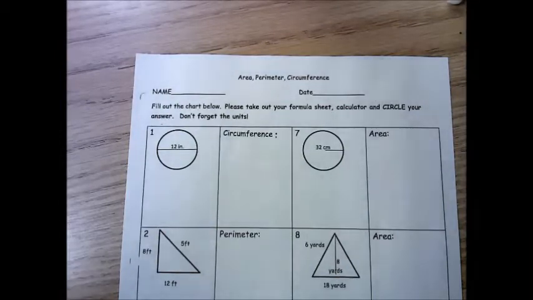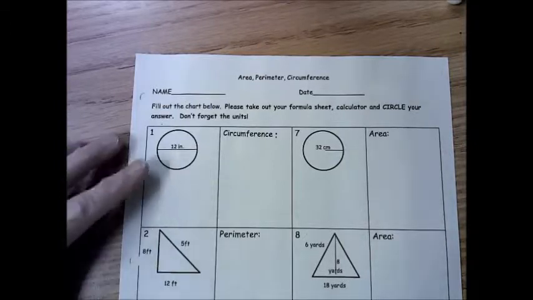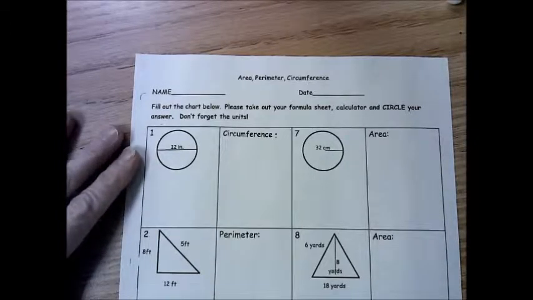Okay, great. Let's get going. Let's go ahead and find measures for our two-dimensional shapes like circumference, areas, and perimeters. So our first shape here is a circle.